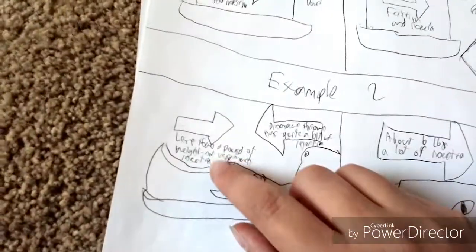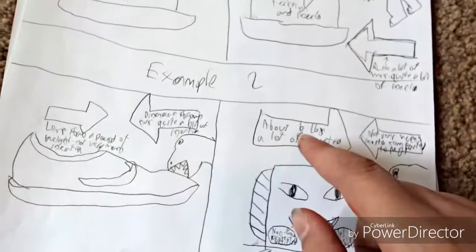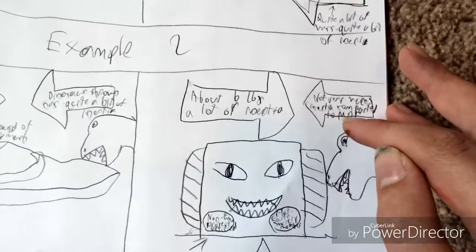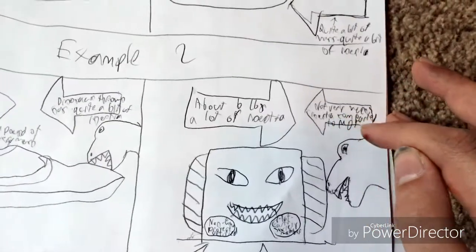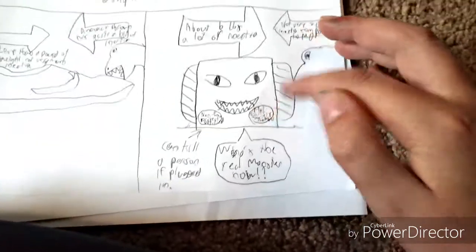Then, for example 2, this shoe has less than a pound of weight and not very much inertia. But this dinosaur has quite a bit of inertia, so it just pushed the shoe out of the way. But look at this microwave oven transformer. Isn't it evil? It has 6 pounds of weight, a lot of inertia. And this dinosaur doesn't have very much inertia compared to the microwave oven transformer. As you can see, it's very evil.